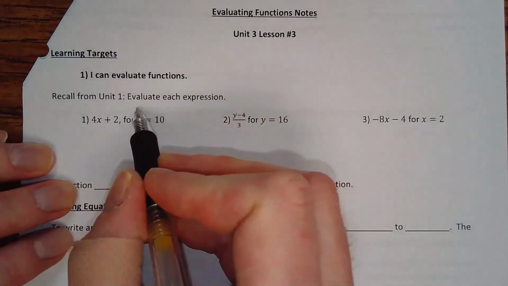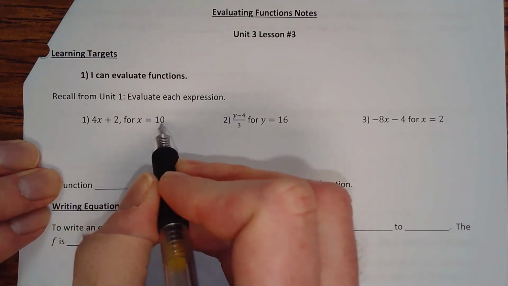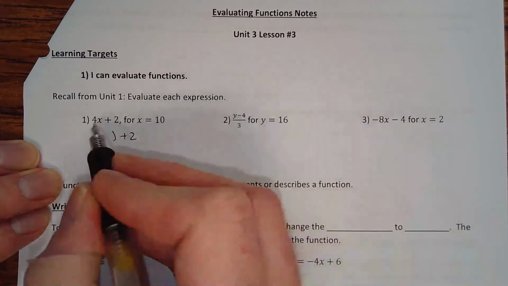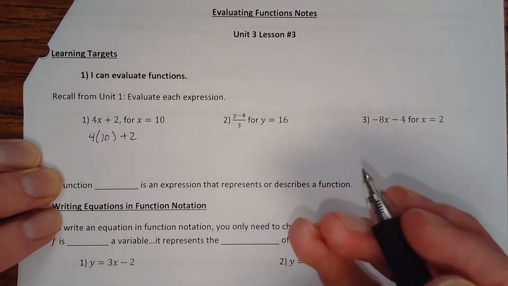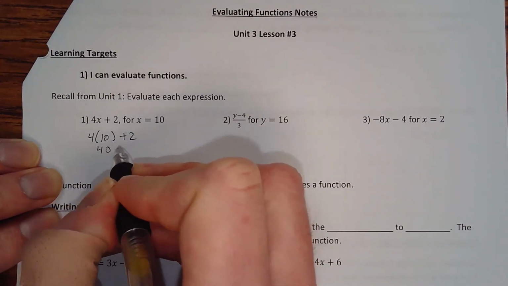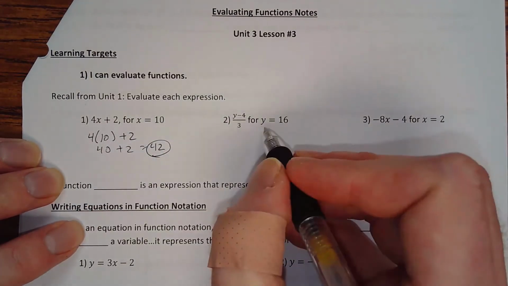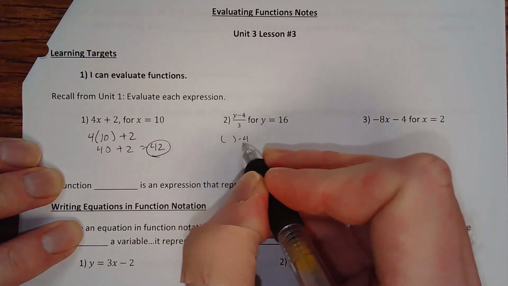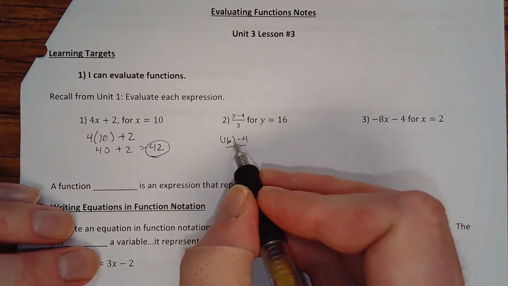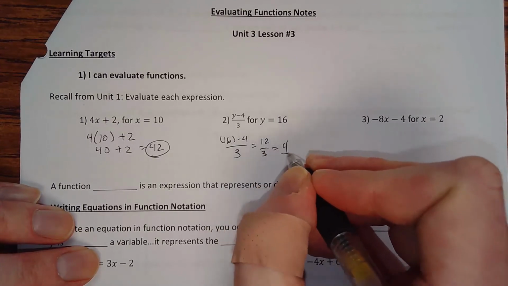So recall from Unit 1, when I say evaluate this expression for x equals 10, that meant plug 10 in. So take x out. So x is gone, I'm going to put 10 in its place. Okay, and then evaluate. Order of operations says to multiply first, so that'd be 40 plus 2, so that's 42. Something like this guy, again, take out the y, plug 16 in its place. Order of operations would say to subtract first, so that'd be 12.